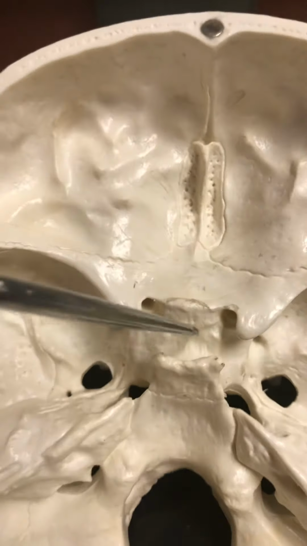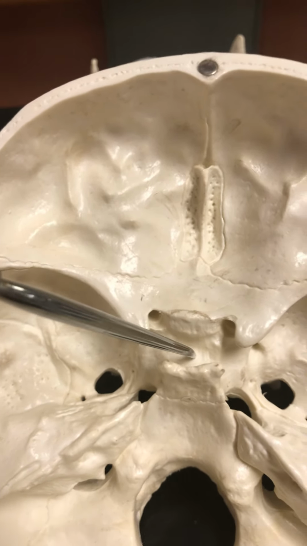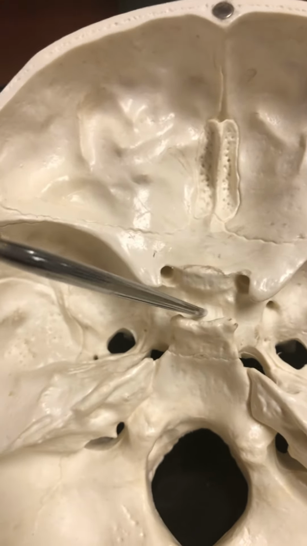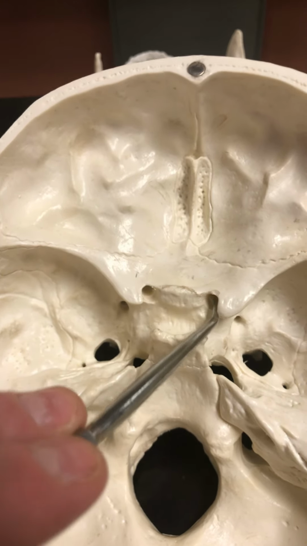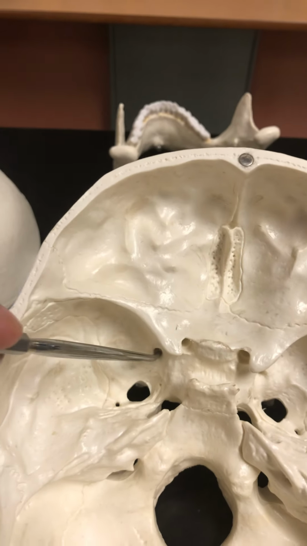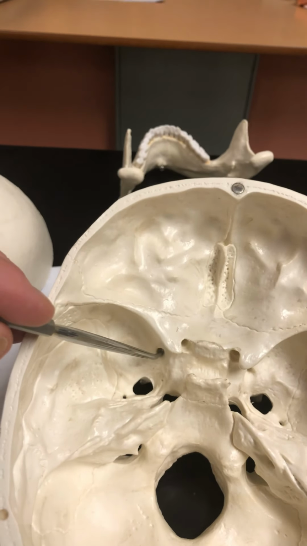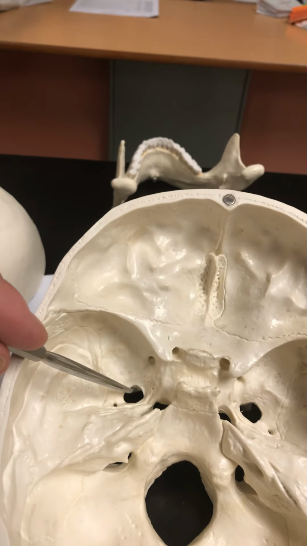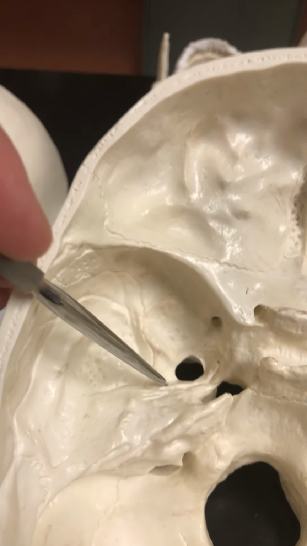In here, you will see this is the sella turcica. This is where your pituitary gland sits. You also have optic foramen, that's here and here. And then you have foramen rotundum, which is here. I'm not going in order on your paper. So this is foramen rotundum. This is foramen ovale. And this little guy here is foramen spinosum.